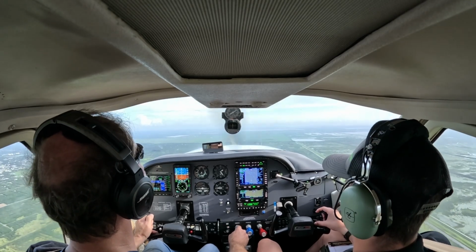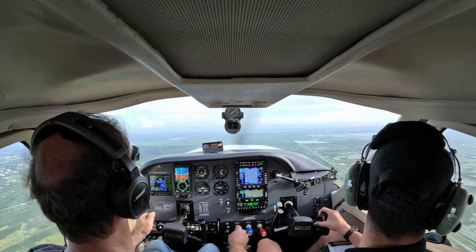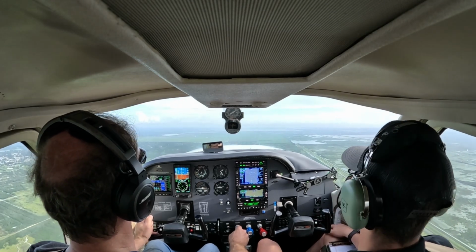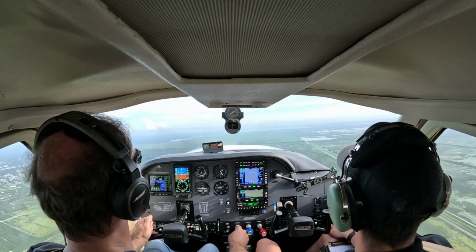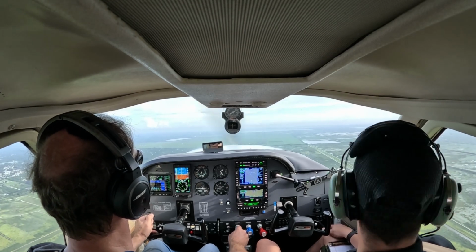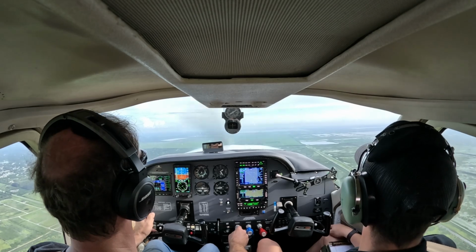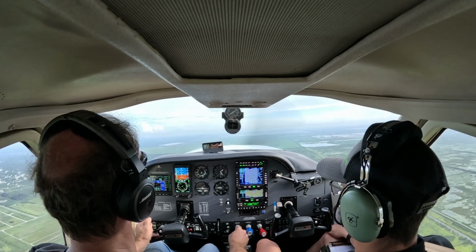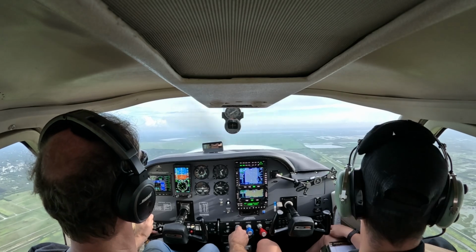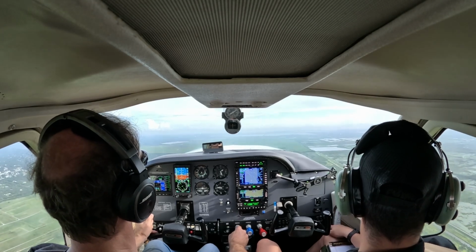Hotel West Practice Area Cardinal 34287, 1,500 feet over the street patterns, heading to the farm fields. South Practice Area Sky Flight 881, 7 miles offshore, abeam Sebastian at 5,500, doing some multi-engine stuff.